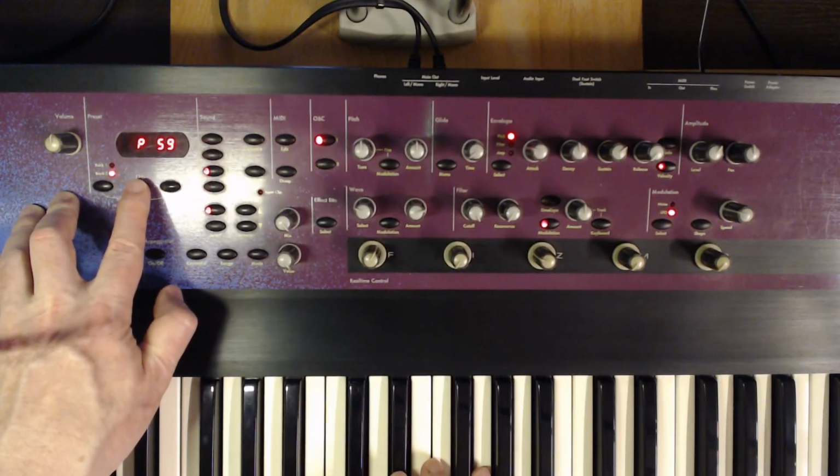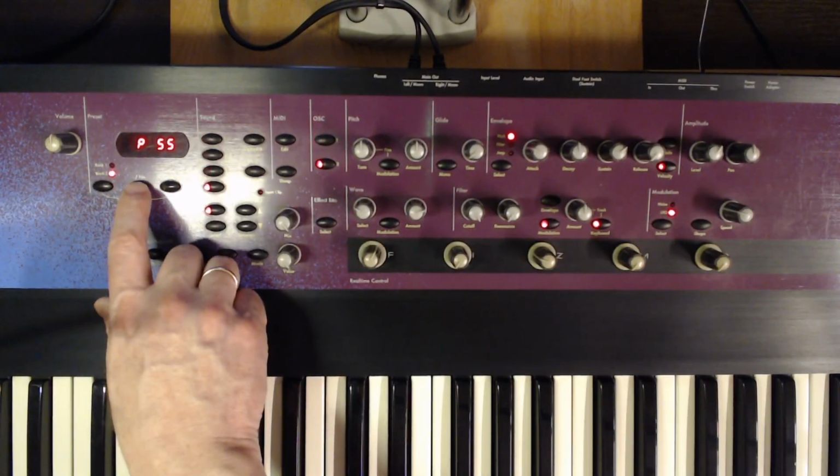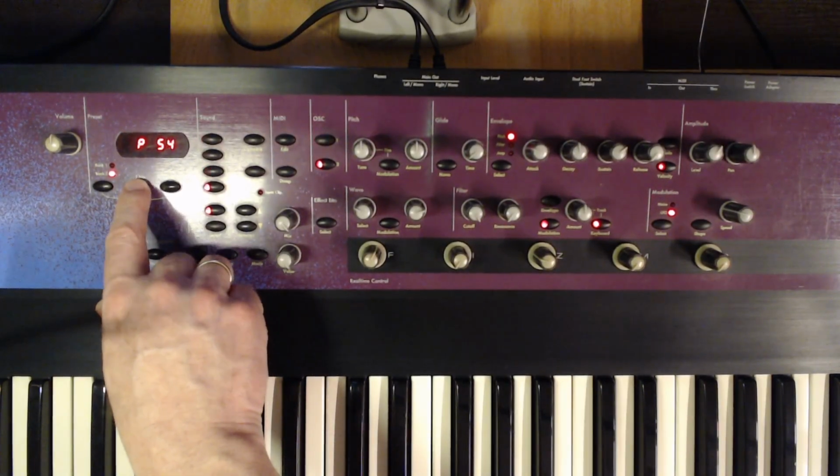It's also not very stable, unfortunately. And I am a lousy sound programmer, I know.